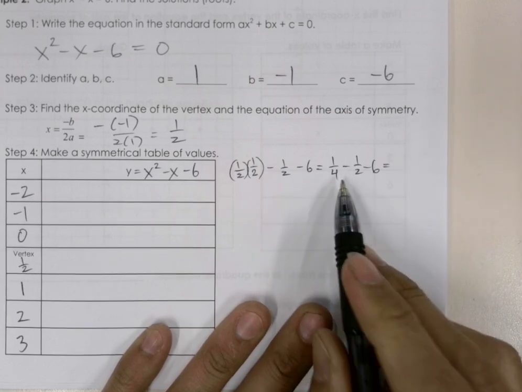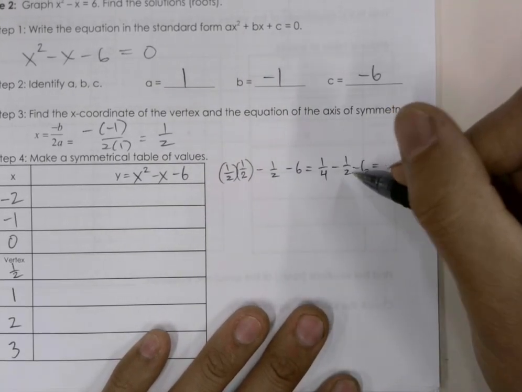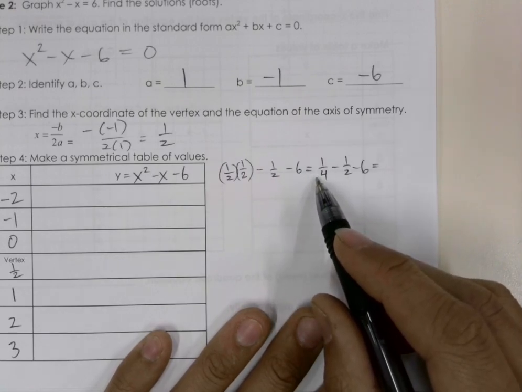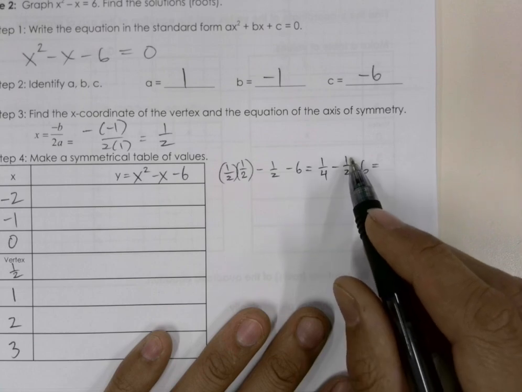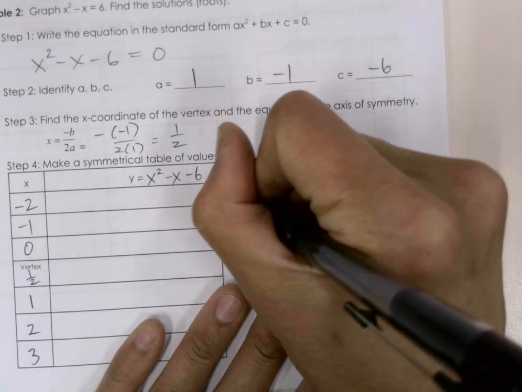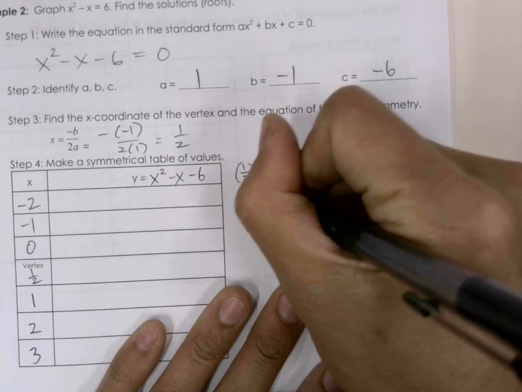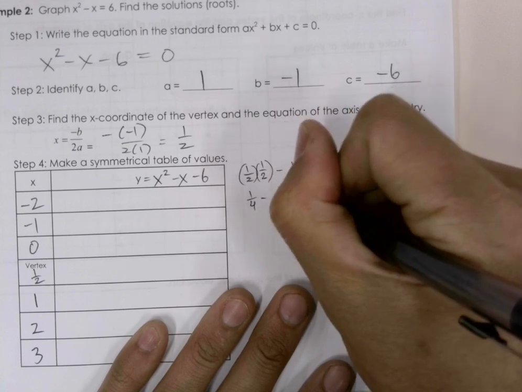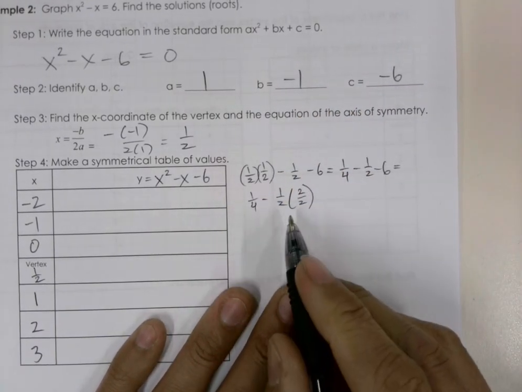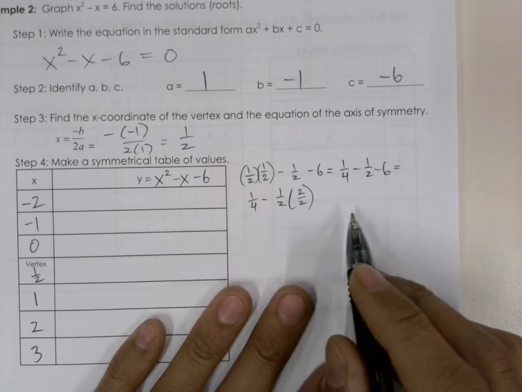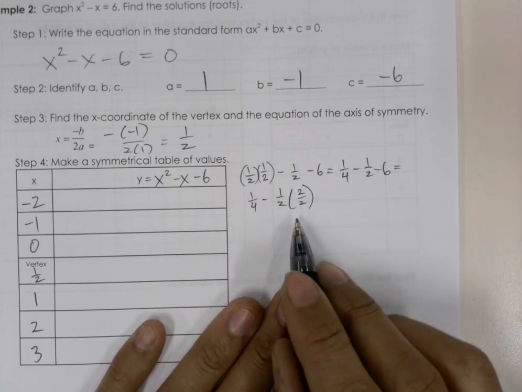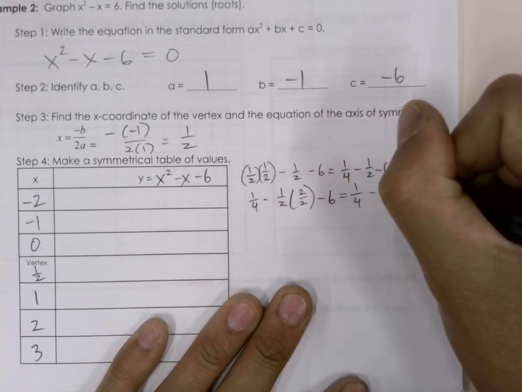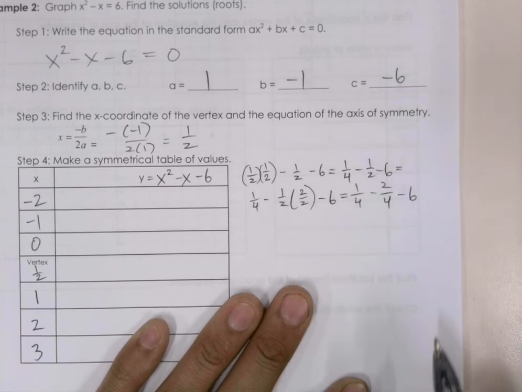So now we need to add these two fractions together, which means their denominators need to be the same. And so how do we get the 2 to be a 4? Well, we multiply the numerator and the denominator by 2, right? So I'm going to get 1 over 4 minus 1/2, but I need to convert that to have a denominator of 4. So I'm going to multiply it by 2 over 2, right, which is 1. And you can multiply any number by 1 and it will stay the same, which is why we can do this. And so then we minus 6, right? So it's equal to 1 over 4 minus 2 over 4 minus 6.